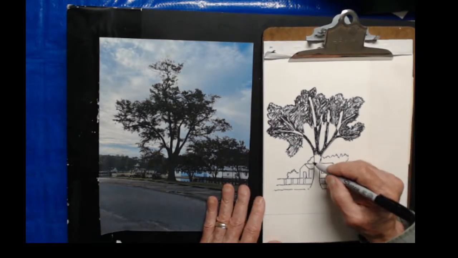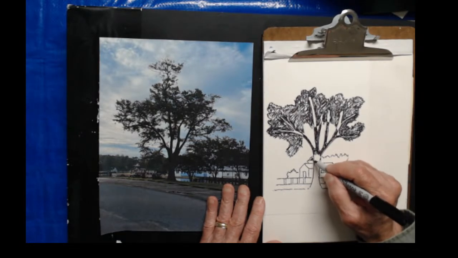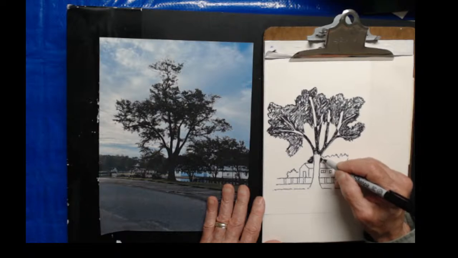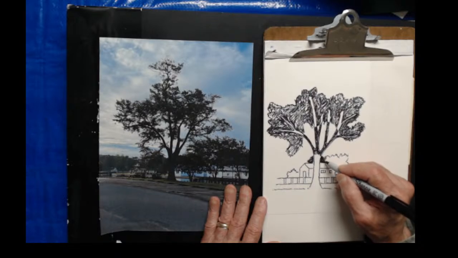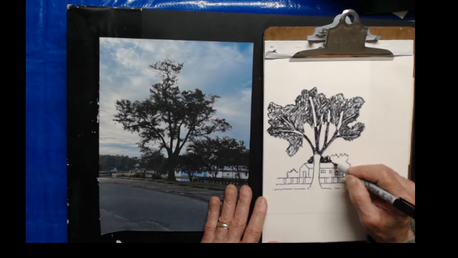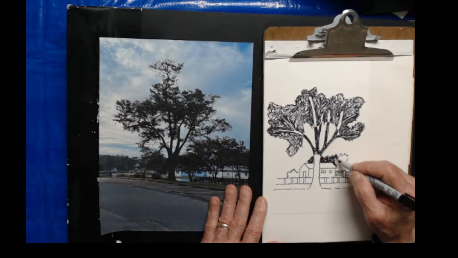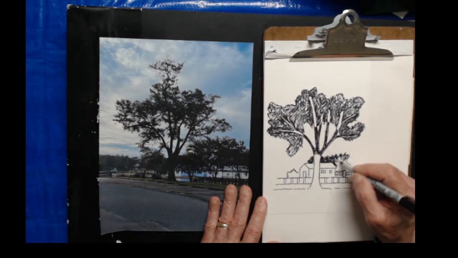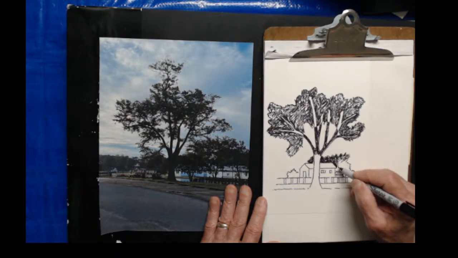Now as I come down here, this part here, I'm going to make this tree behind this building a positive shape. I'm going to leave the negative shape now on the trunk. I'm going to leave that as negative. So here I'm going negative, positive, negative again. So now I'm darkening this tree behind this building, and I'm going to leave a lot of the building light or negative space. So now I'm treating this little tree area back here behind this building as a positive space.